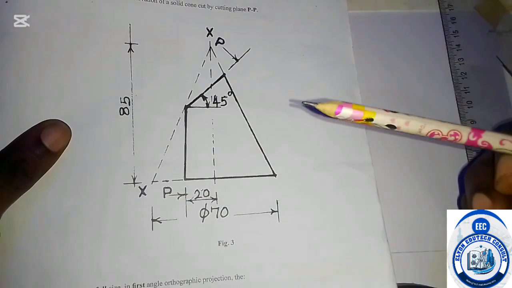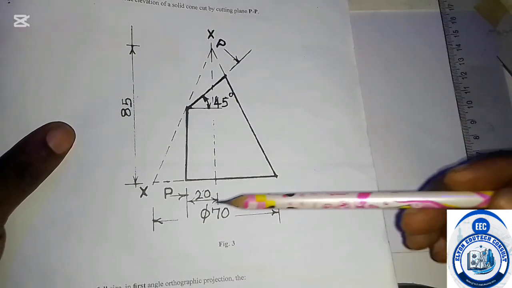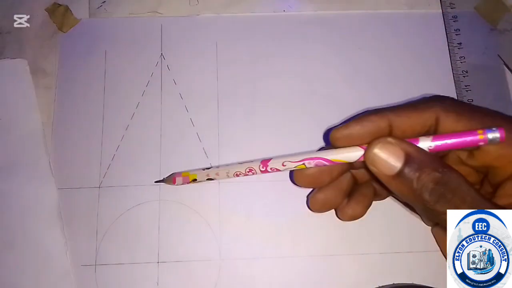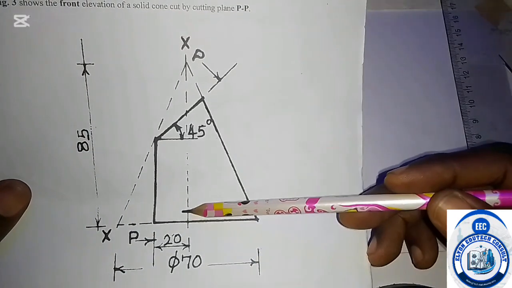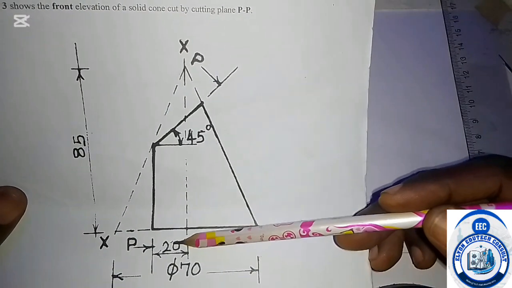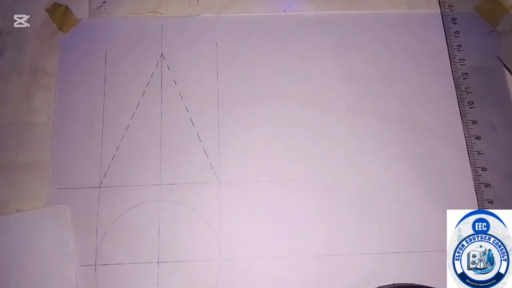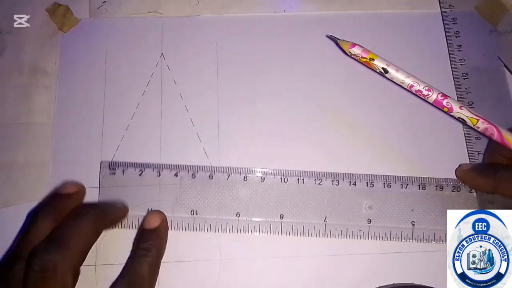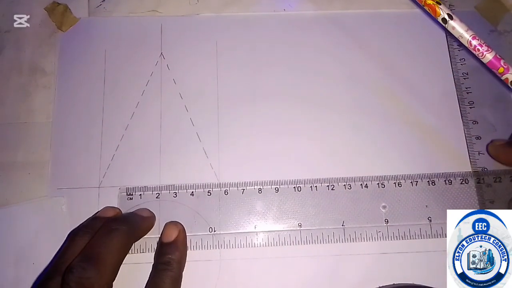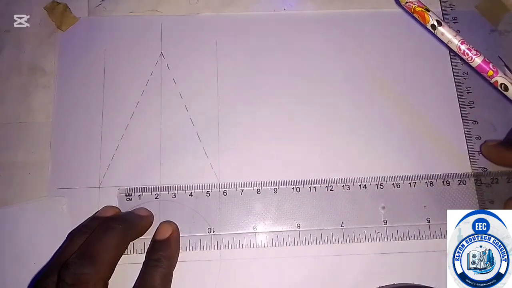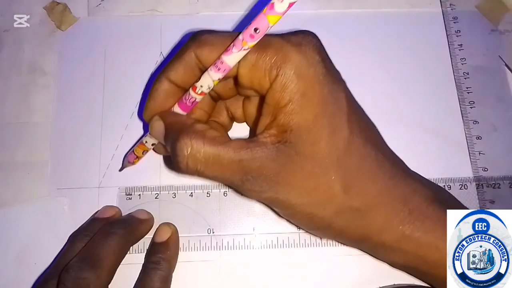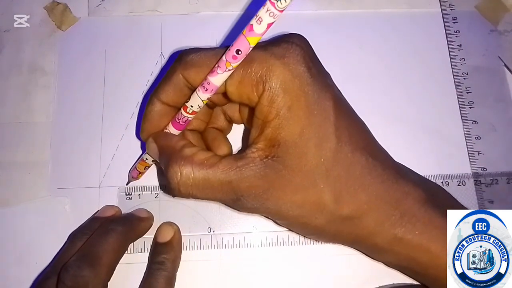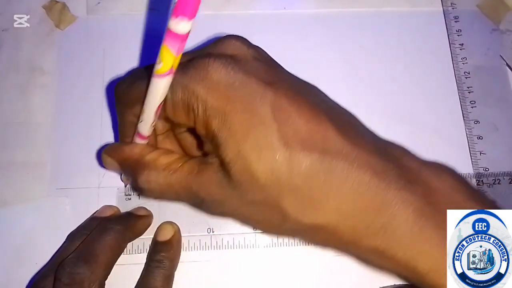Now the next thing I'm going to do, from the center here, we are told that we have 20 from the center, so I'm going to pick 20 from the center like this. So I have this as 20.